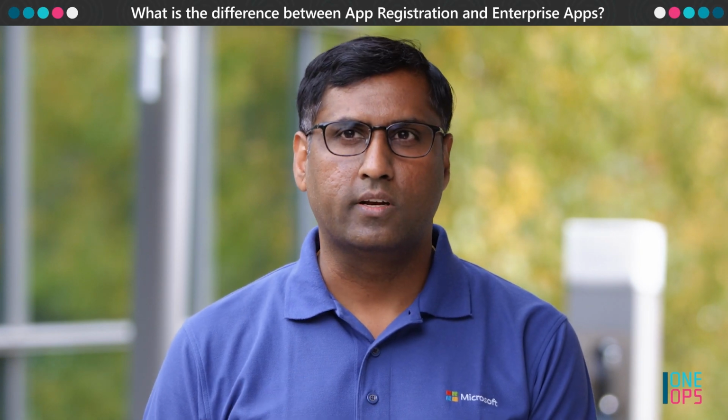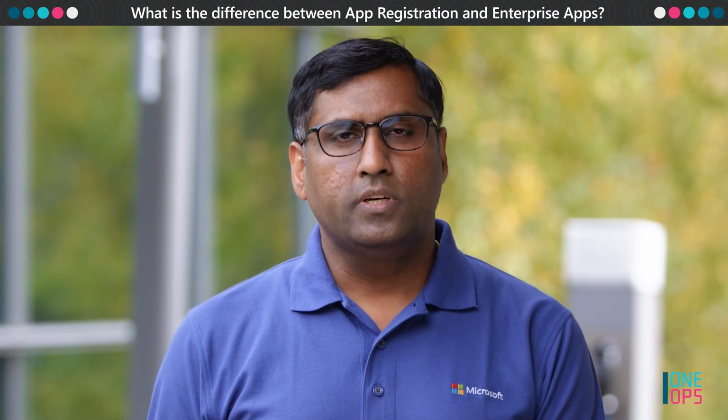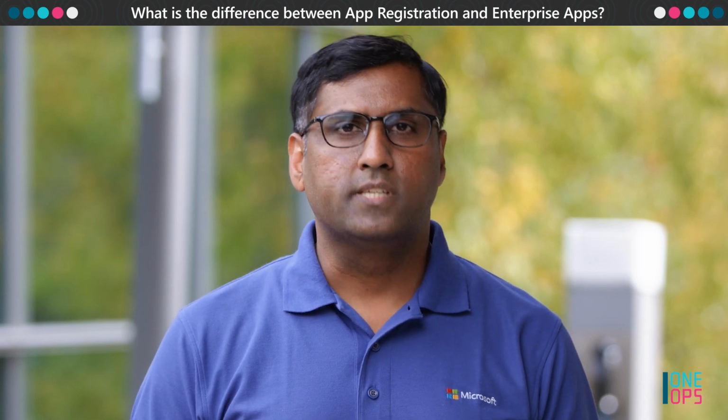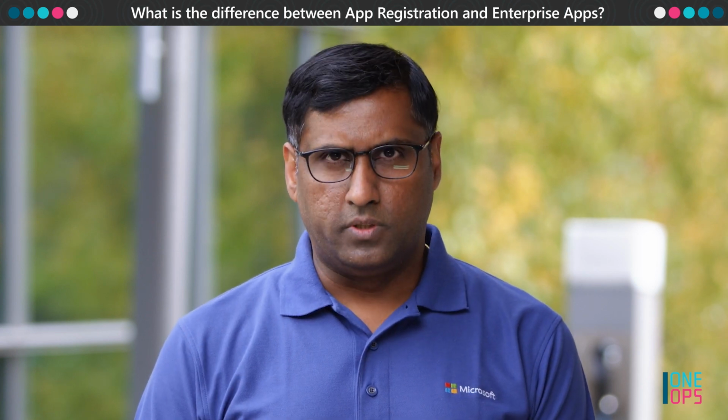So you go into the app registration, configure different URLs, and then configure ID token, access token, or you can configure different sets of permissions in your application. Once you configure these permissions, then you can use MS Graph in your application. This is more like a developer story.